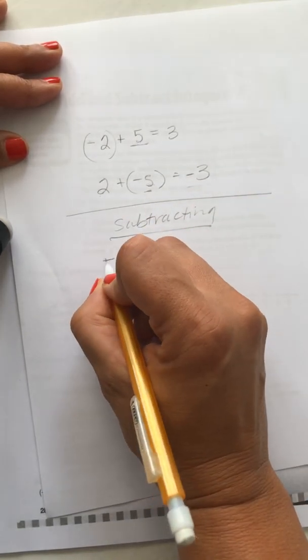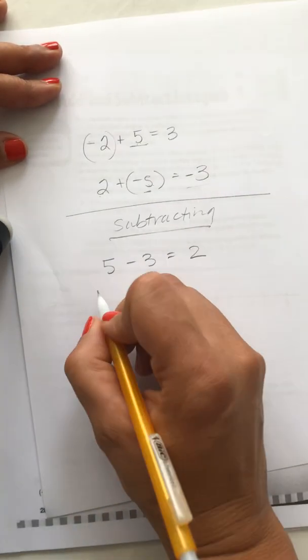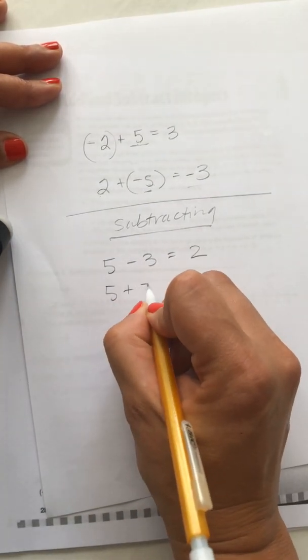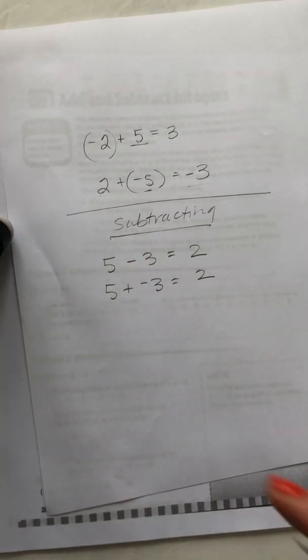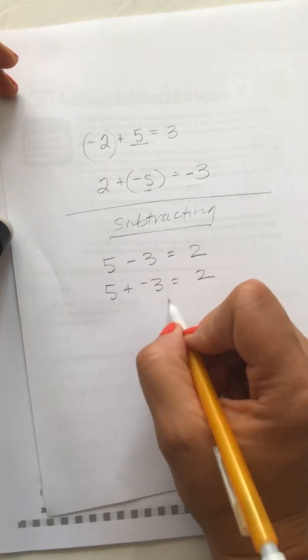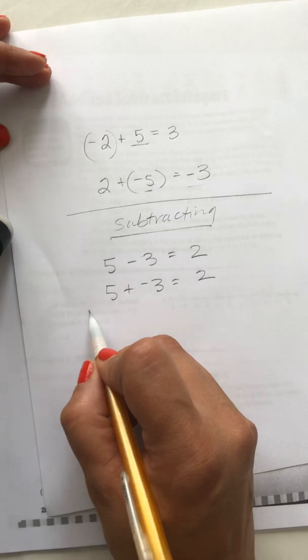So obviously if you have like 5 minus 3, we know what that is. That's 2. But another way of saying that is 5 plus negative 3, which is also 2. So it's just another way of writing it, adding the opposite. You're changing this to an addition sign and then adding a negative sign there.